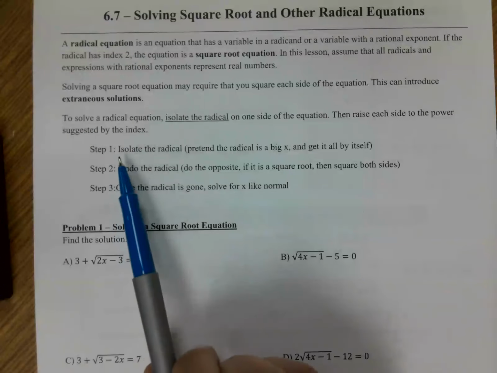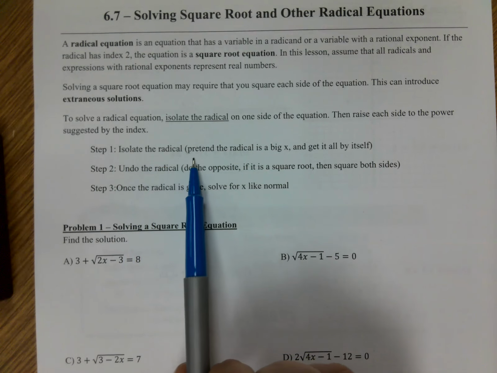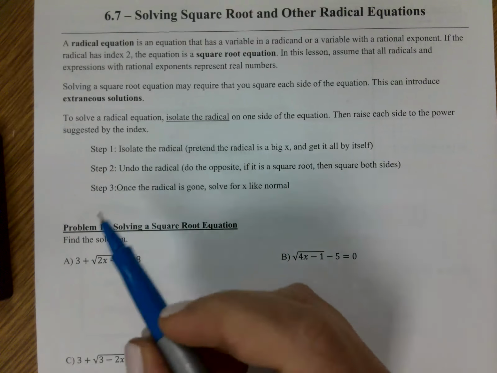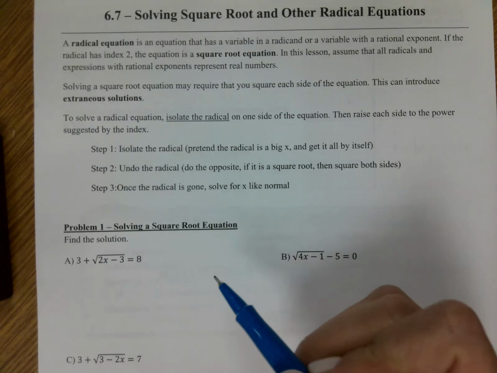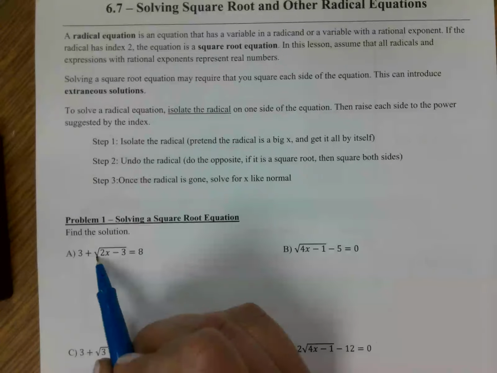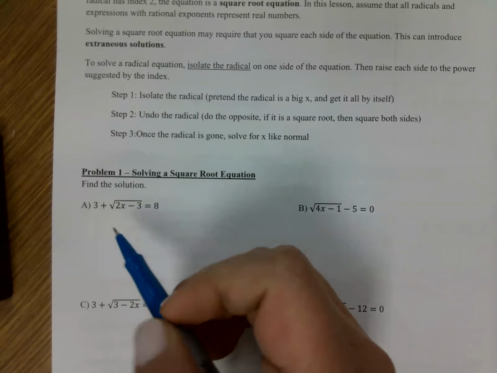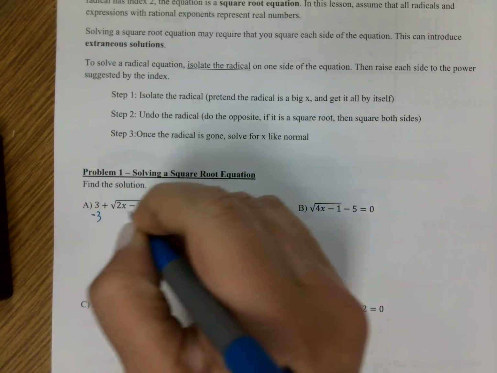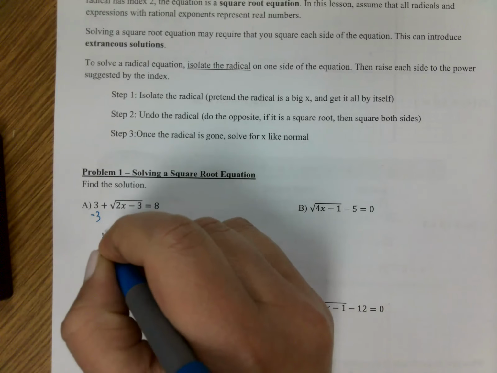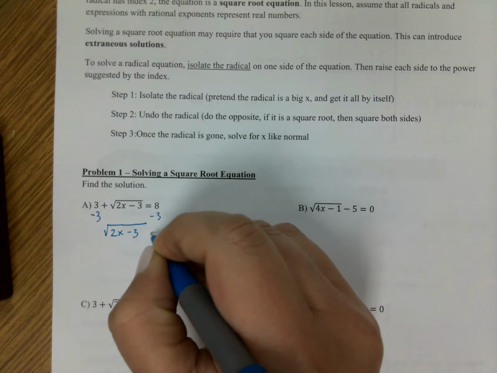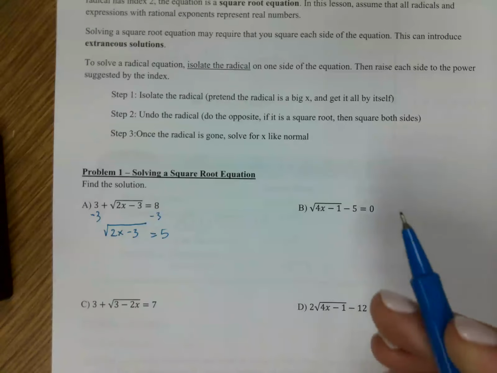So, my first step is to isolate the radical. So, pretend the radical is like a big X and try to get it all by itself. Looking at this first problem, to get that by itself, I have to move over this positive 3. Since that's a positive 3, I have to subtract 3 from both sides. Now my radical is by itself. My 2x minus 3 would be equal to 5.